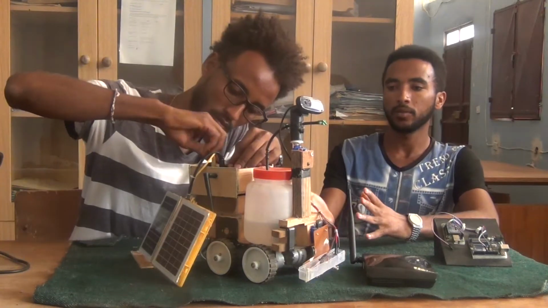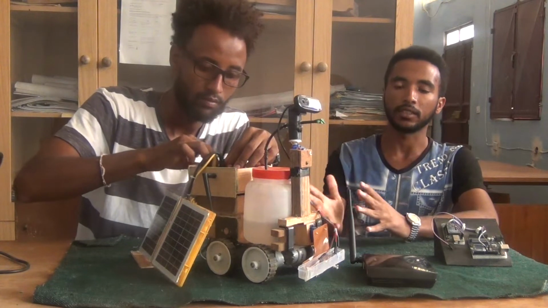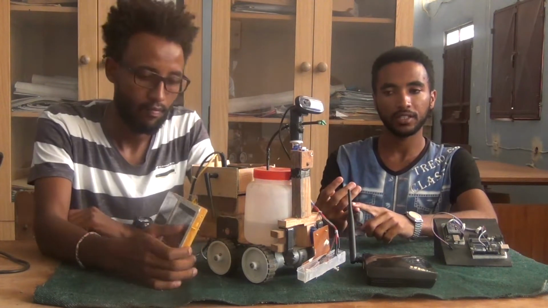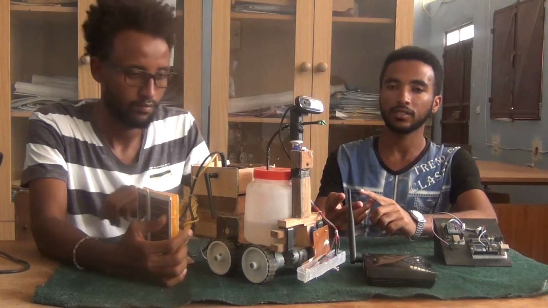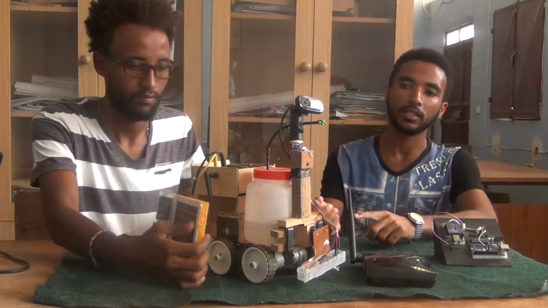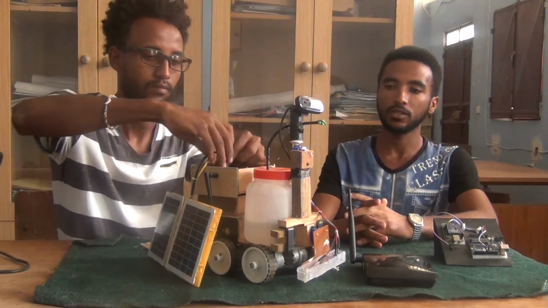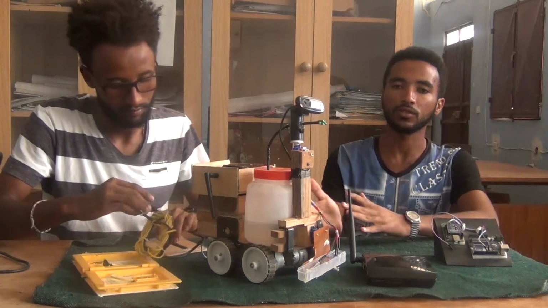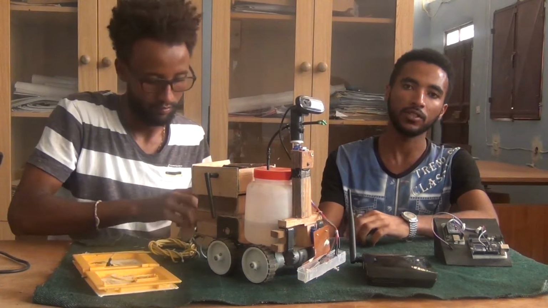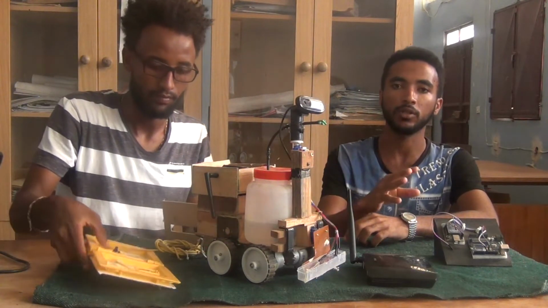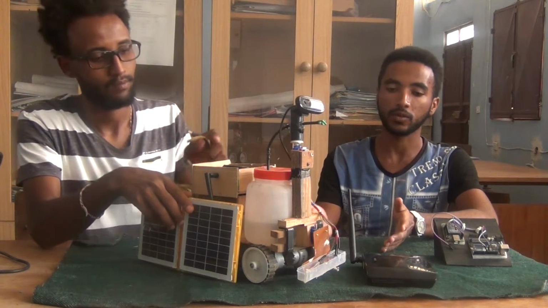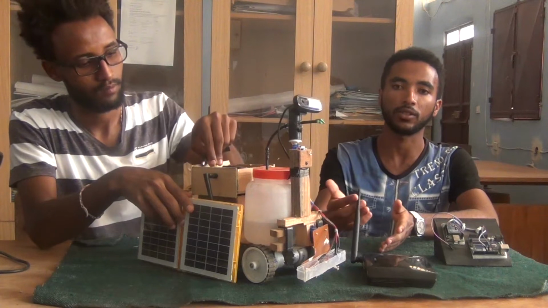When we come to the two-wheel drive robot, we have the temperature sensor, humidity sensor, and the soil moisture sensor, and also the live video show. For the live video show, we have a Raspberry Pi, which is useful for transmitting the video to our laptop or desktop wirelessly. Since it is wireless, we have to use this router.